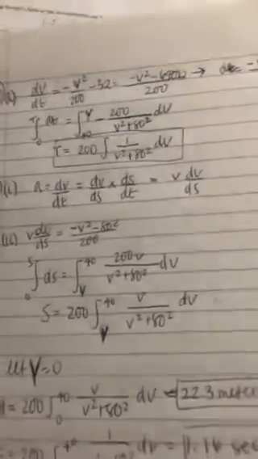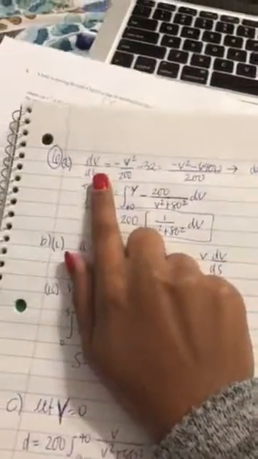So first, in order to do that, we're going to have to get this equation for acceleration in terms of the time. So first we have to get it into velocity and then time. All right, so now we know that the derivative of the velocity is going to be the same as the acceleration.